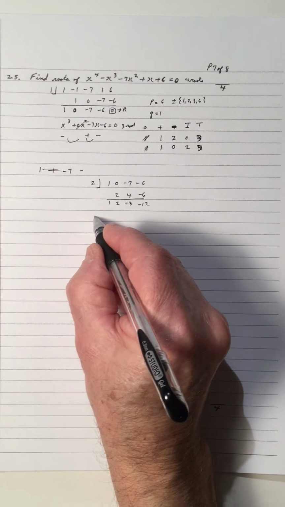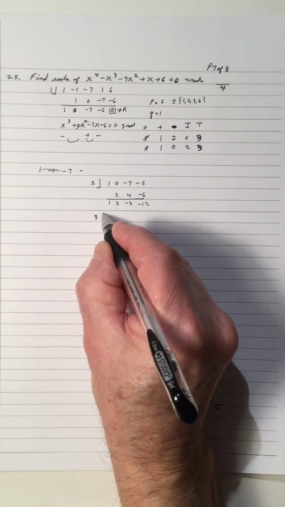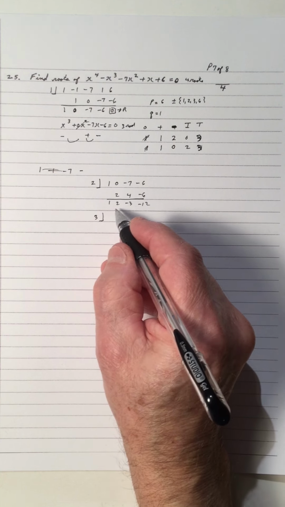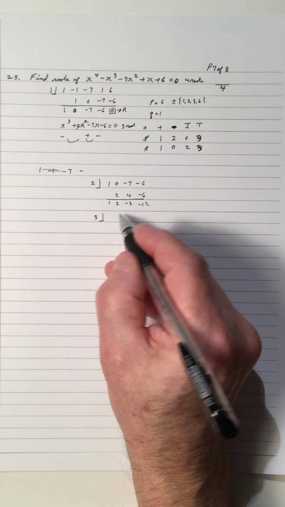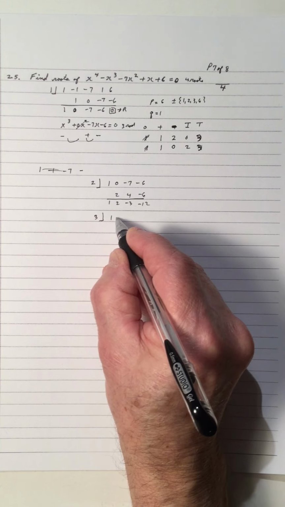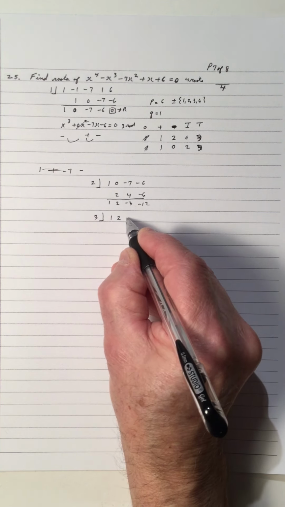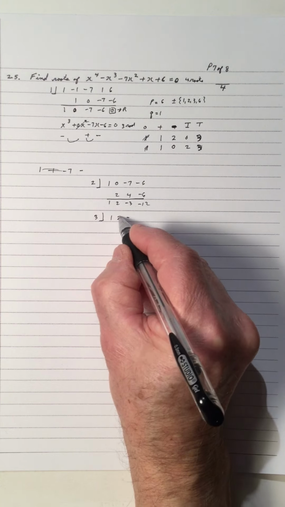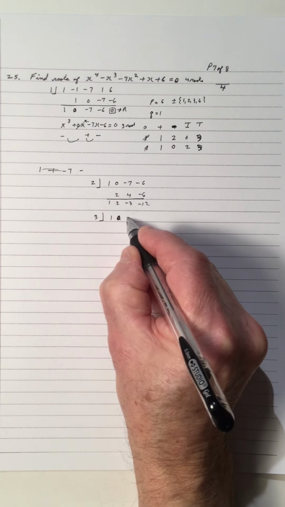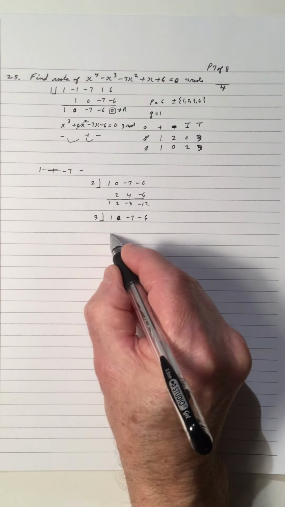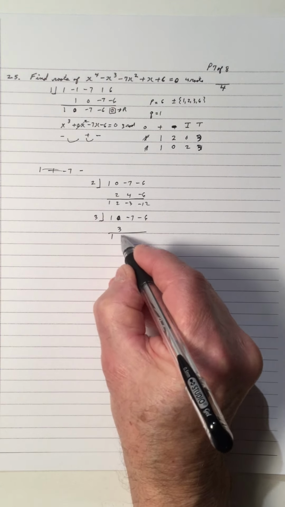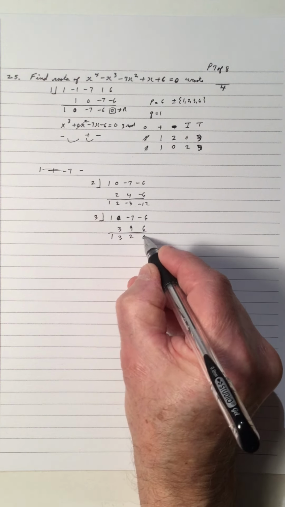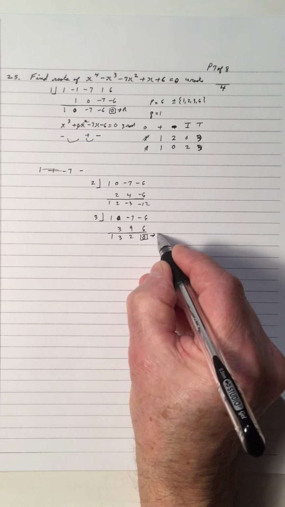No. We try a 3. We have 1, 0, negative 7, negative 6. Bring down your 1, 3, 3, 9, 2, 6. 3 is a root.